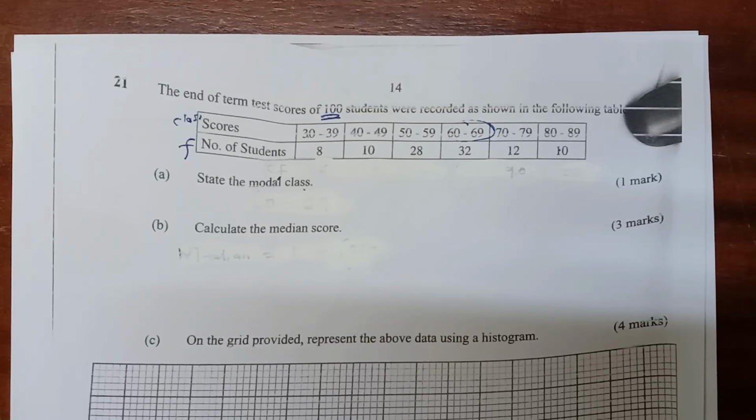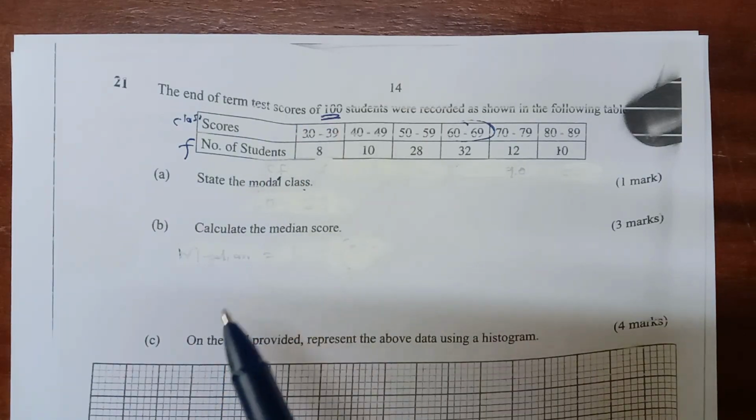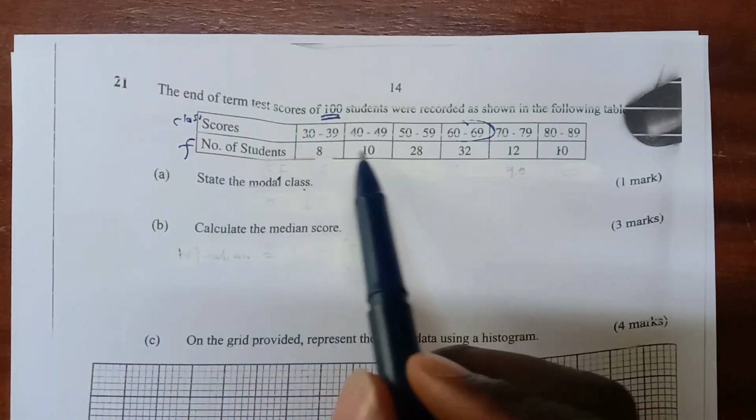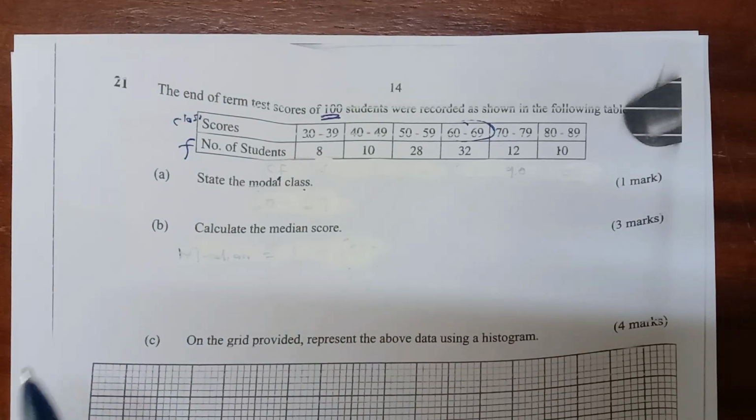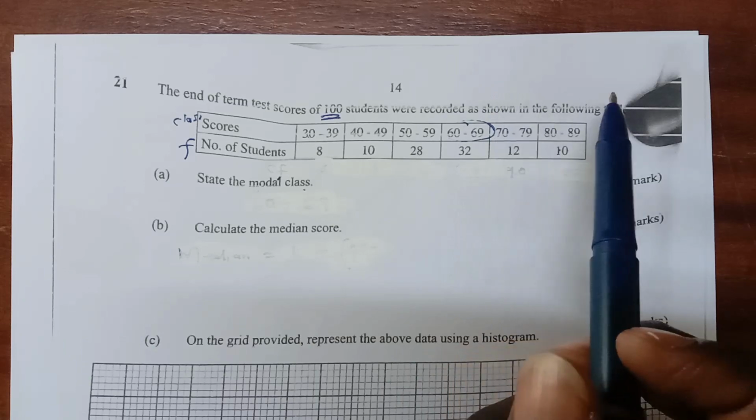Now we are going to look at number 21. Now number 21 goes like this: the end of term test scores of 100 students. So you know that the number of students, if you add all of them, they must equal 100. Scores of 100 students were recorded as shown in the table below.